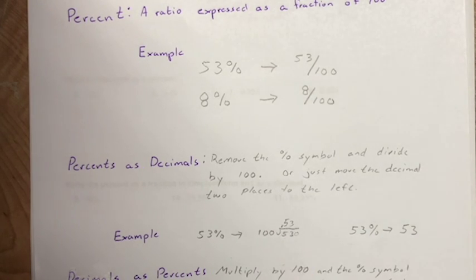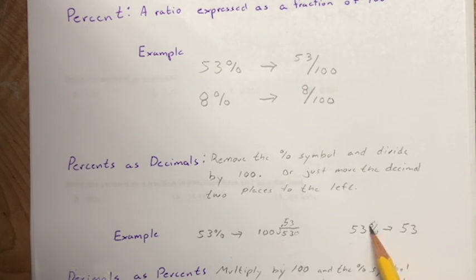The easiest way, and this is the way that I do it most of the time, it's just simpler to remember, is I do this. I get rid of my percent symbol, and wherever the decimal place is, in this case it's here, I'm just going to move it two places to the left. 1, 2. And when I do, that would get my decimal right here. So the new decimal would be 0.53. This is the easiest method, just moving your decimal to the left.